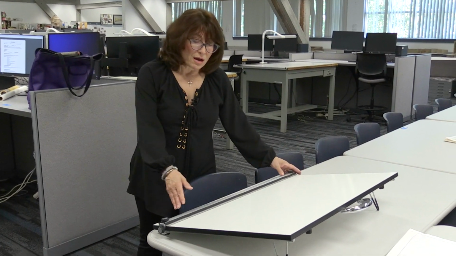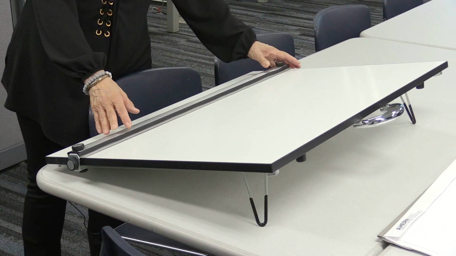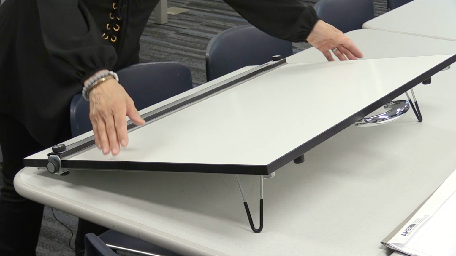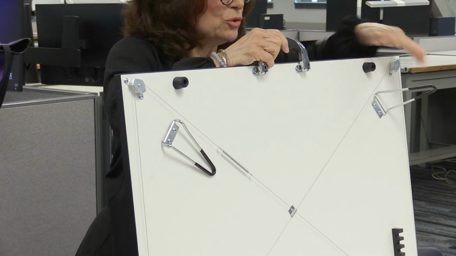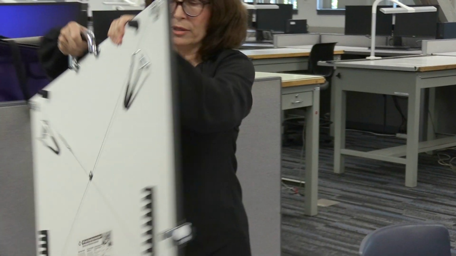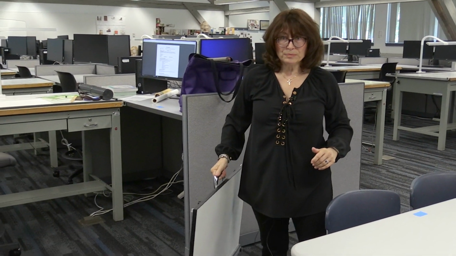Now, we have our labs, which you're welcome to come to do work, but if you are not able to get to the labs, it is important to have a portable drafting table that you can use from home. This particular table is about 18 by 24 inches in size, which is perfect for working on our drawings. It's also portable so that you're able to put it on a table or carry it with you.